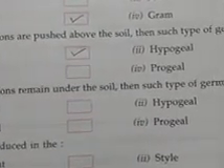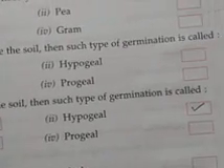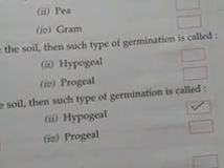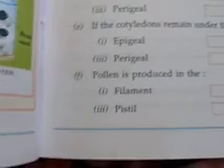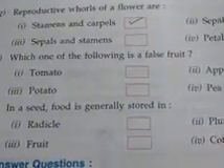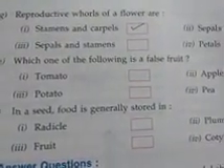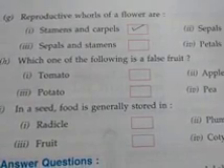If the cotyledons remain under the soil, then such type of germination is called, answer hypogeal. Pollen is produced in the, answer is anther. Next page. Reproductive whorls of a flower are, answer stamens and carpels.